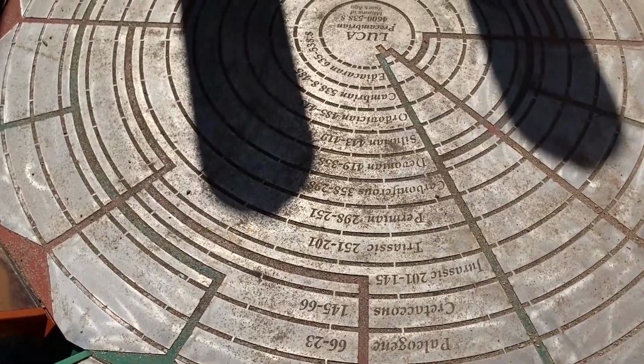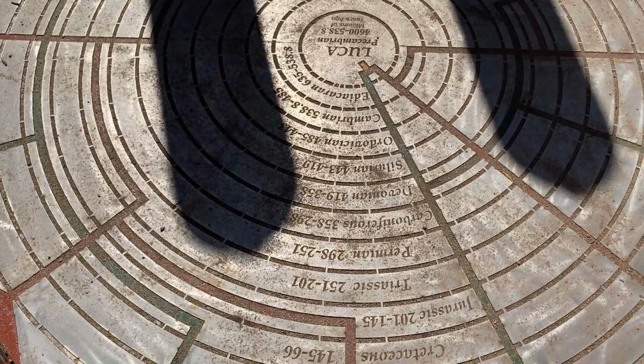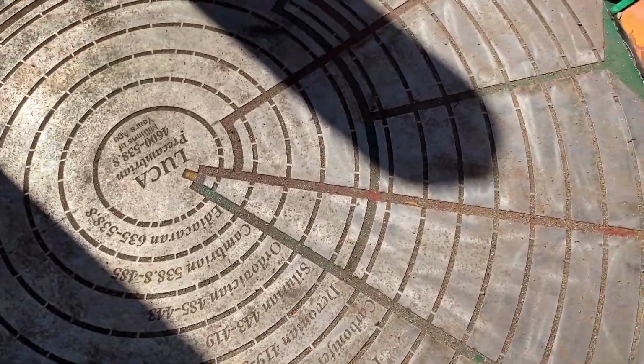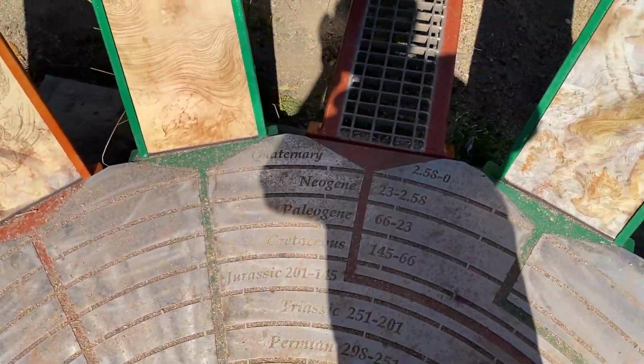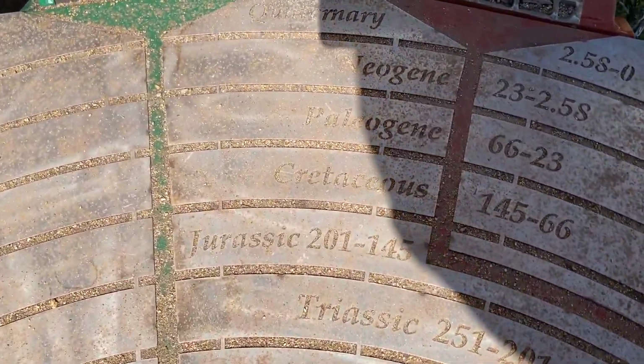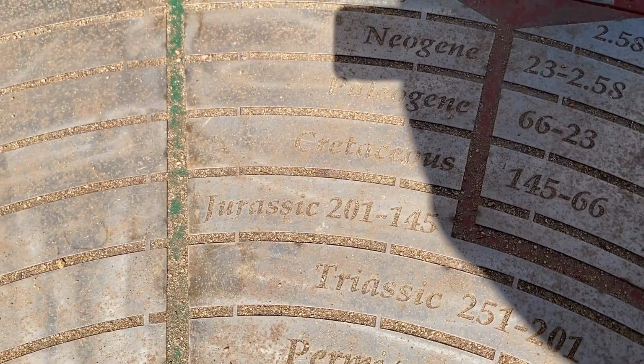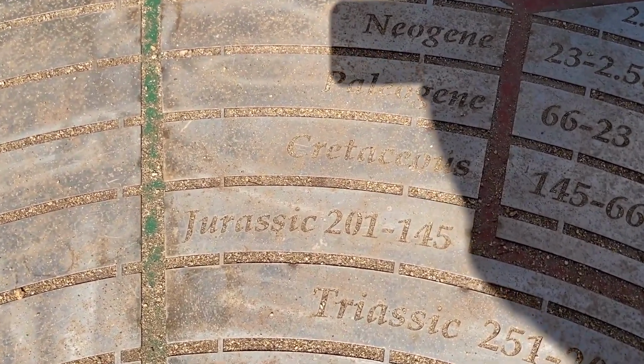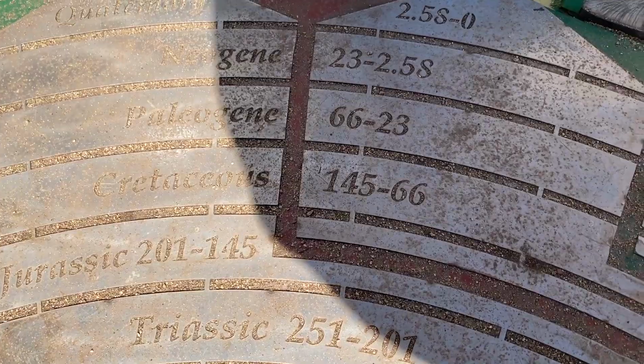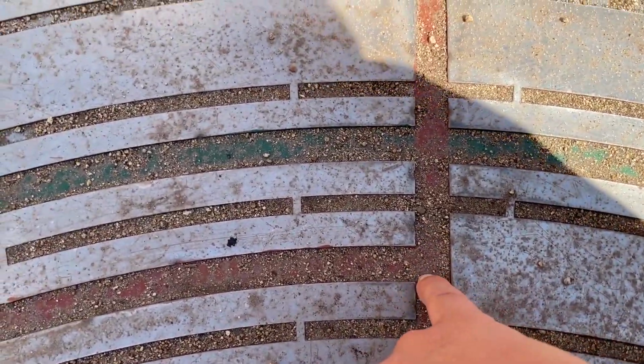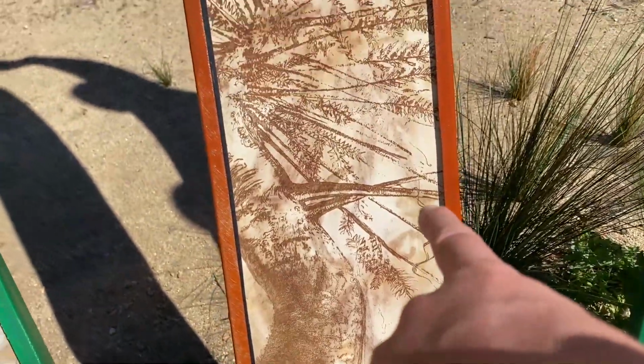So if I walk back in time, if I turn around, I can actually read these unusual words. These are the periods of geological time. This is the Jurassic period, from 201 to 145 million years ago, and if I follow that back around here, you can see just here it's joined to this line, and this is the quoll.